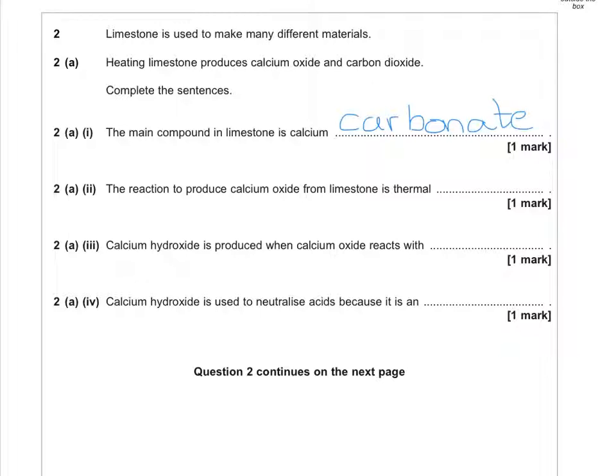The reaction to produce calcium oxide from limestone is thermal decomposition. Remembering that thermal refers to heat and decomposition refers to breaking down. So limestone breaks down with heat to form calcium oxide.